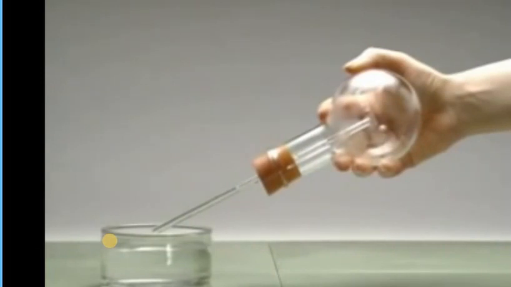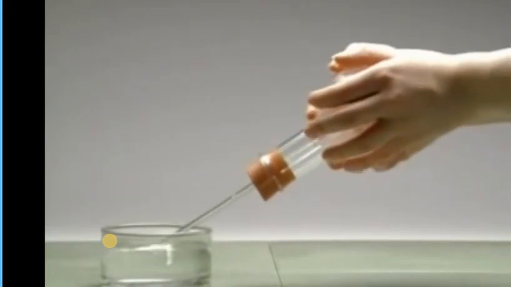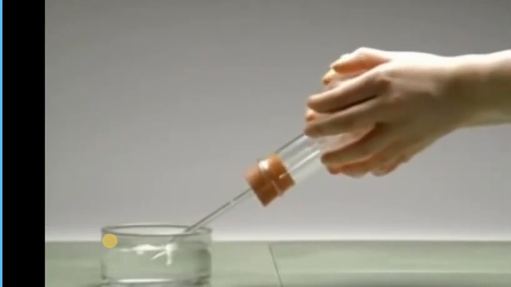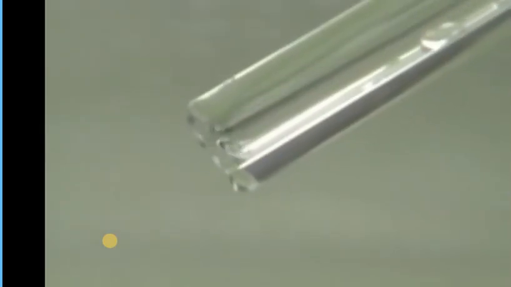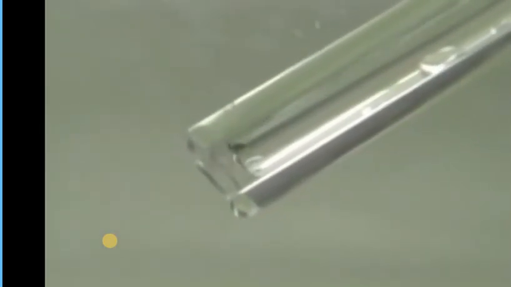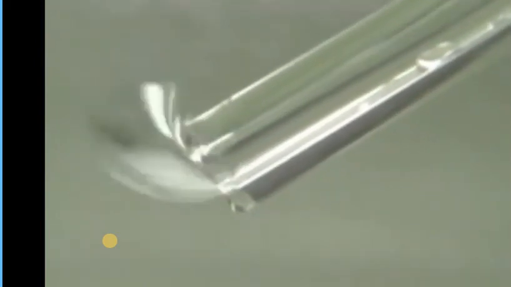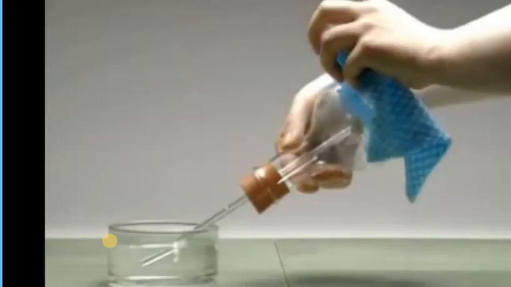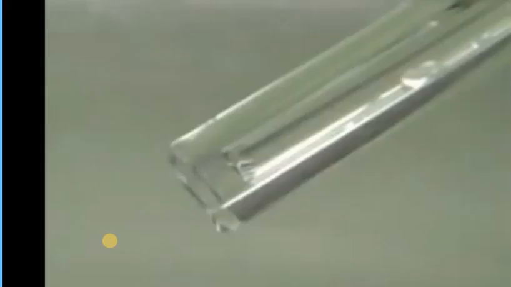Methylated spirit on the right expands the most. A similar liquid is used in many lab thermometers. Why is it so suitable? Gases also expand when heated. This glass flask is full of cold air. Using your hands, warm the flask, dipping the end of the tube into some water. Bubbles soon begin to appear as air inside the flask expands, forcing its way out of the flask and into the water. Cool the flask and the water rises up the tube as the air inside contracts.